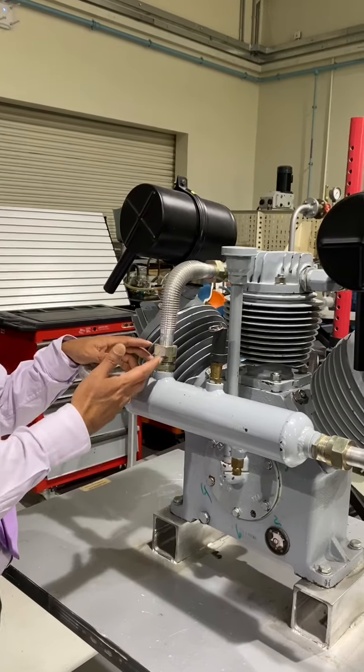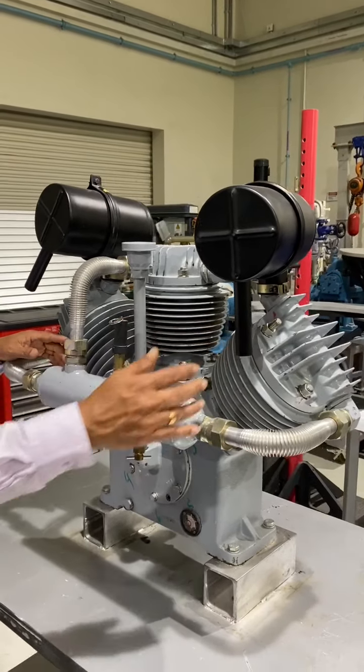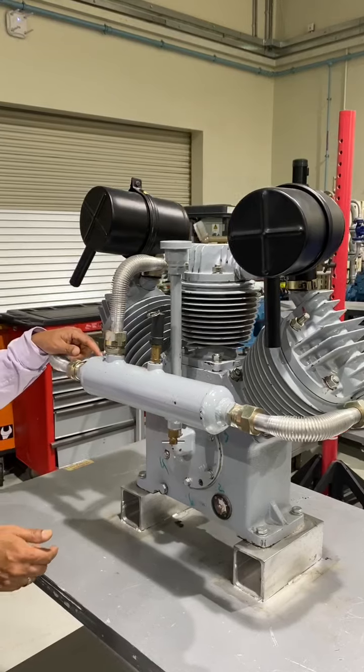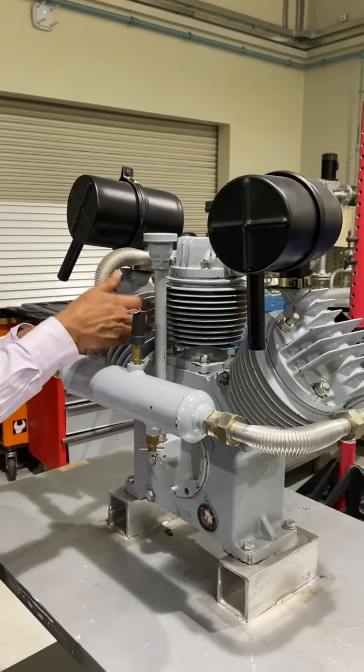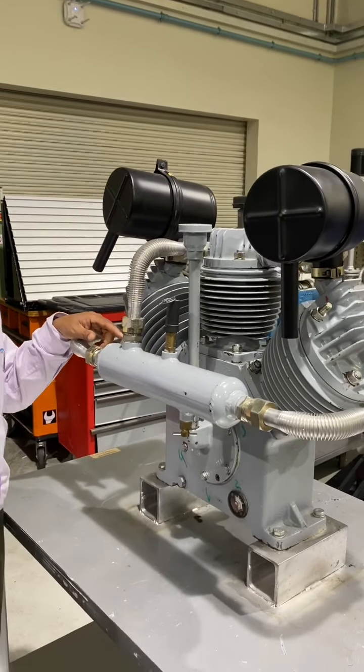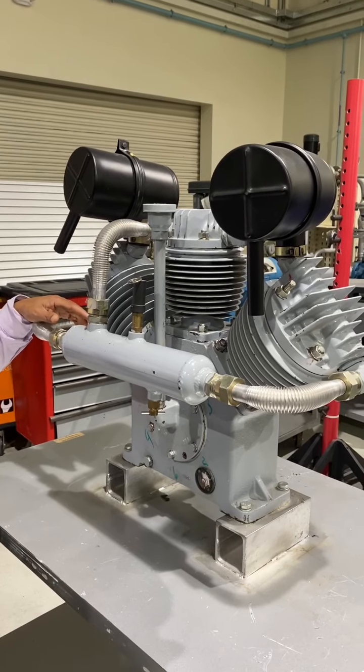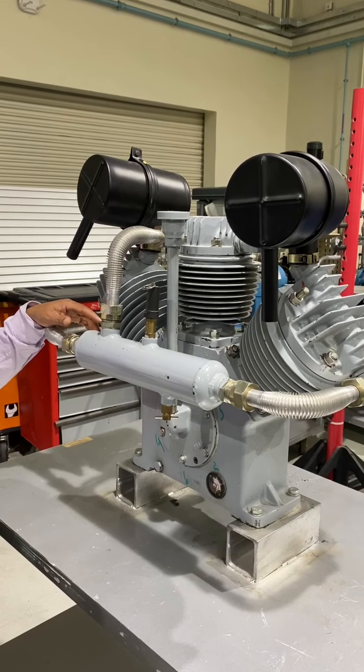Otherwise, there is no radiator here, but the fins prevent overheating, just like on a bike. This is called fins. And you can see in between there is an intercooler. The intercooler is to increase the volumetric efficiency of the compressor by cooling the compressed air.